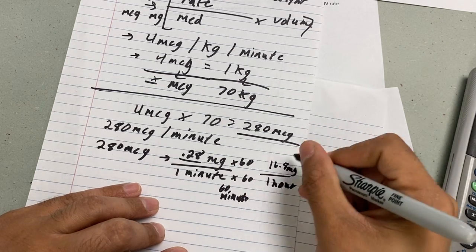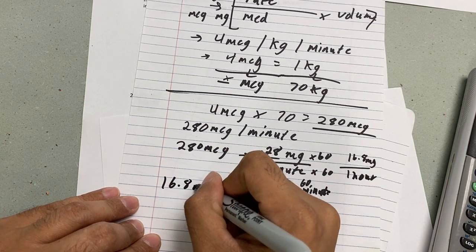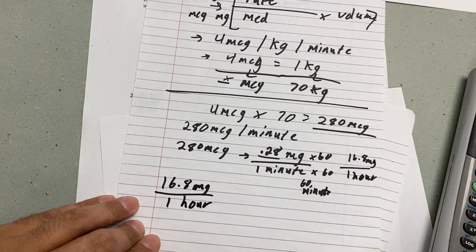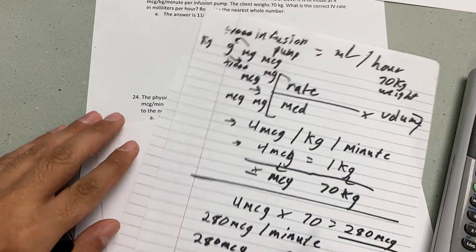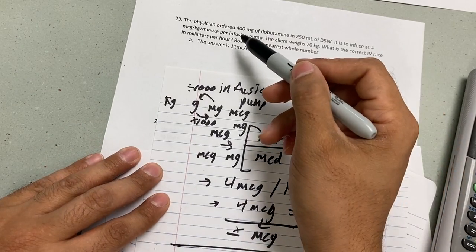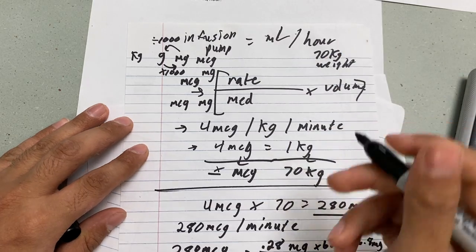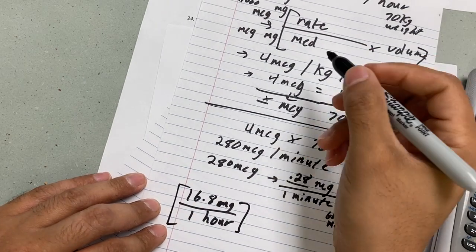And so let me rewrite this little block of text. I've got, now my value is 16.8 milligrams per 1 hour. Okay, this matches my medication's units. My medication's units is in milligrams. I've got this in hour. This rate has to be in per hour. So it's really good. Now that we're here, we can finally plug it into our last part of the formula.